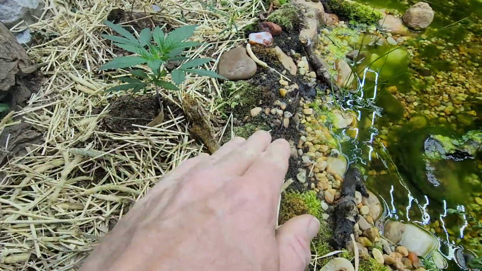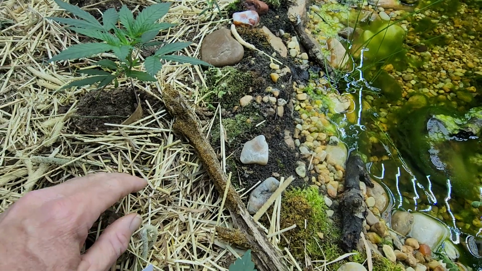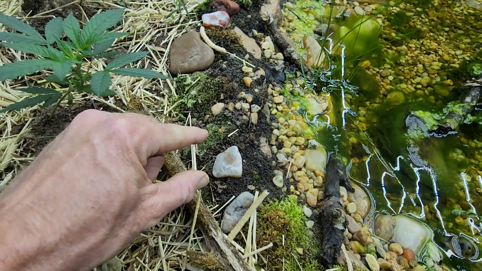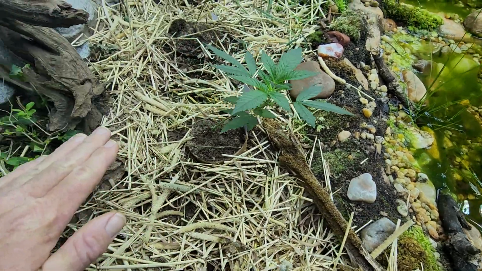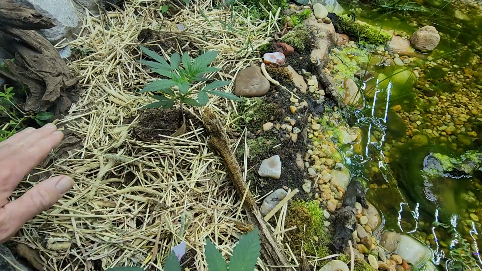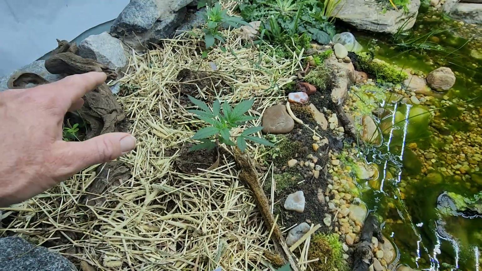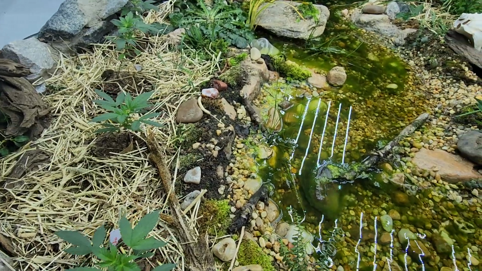Then we have another layer, that little thin layer underneath the mulch layer of that organic sand, silt, and clay that comes over the wall, and we ran it all the way up to the rock wall. So that allows that water to be wicked all the way up into the top of the beds, and that's how these plants are getting water.